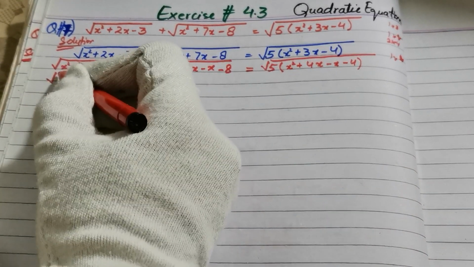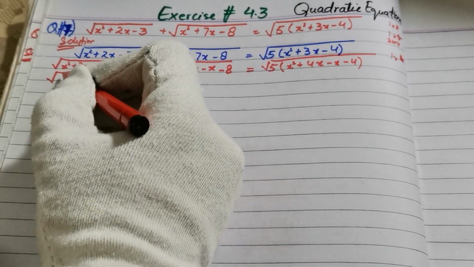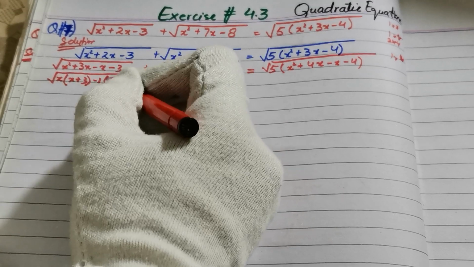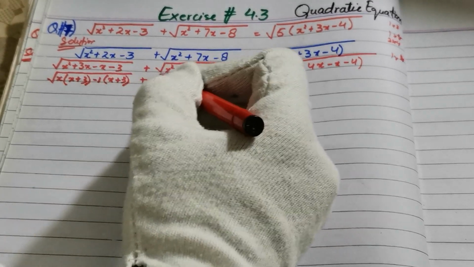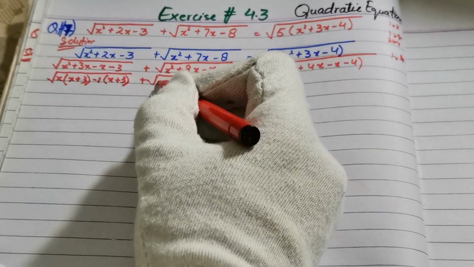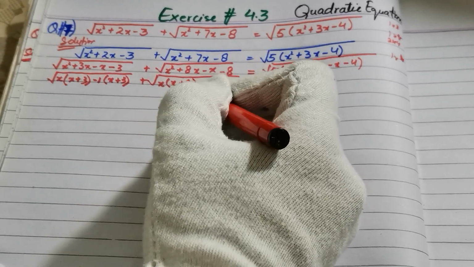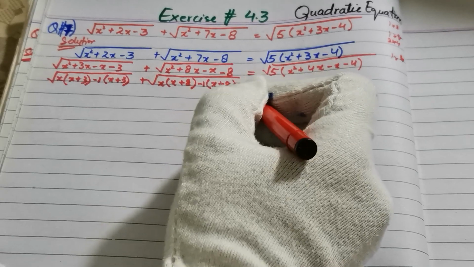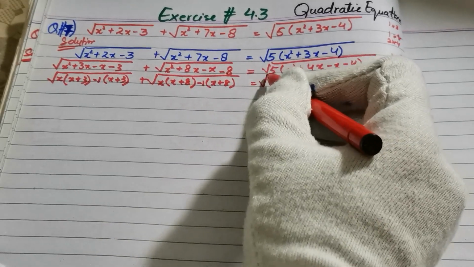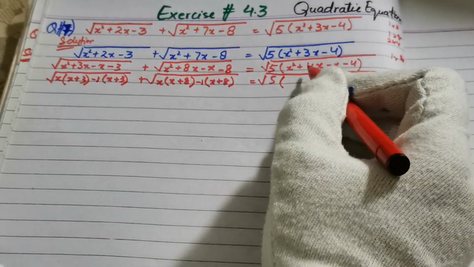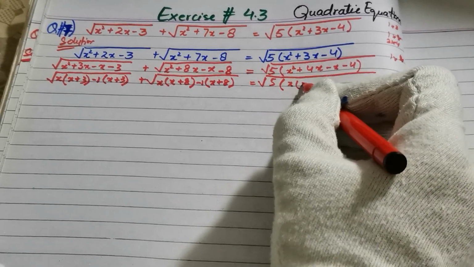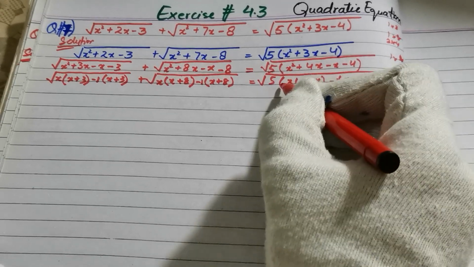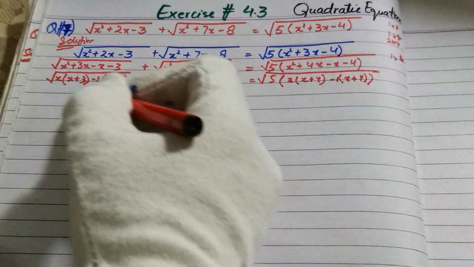Now x is common, what is left? x plus 3, minus 1 is common, x plus 3. Plus under root, x is common, x plus 8 is left, minus 1 is common, x plus 8, is equal to under root 5, x is common, x plus 4 is left, minus 1 is common, x plus 4.